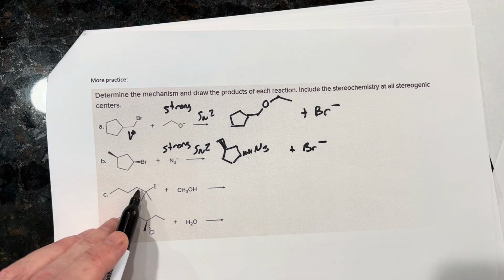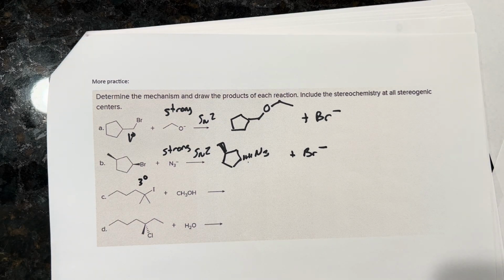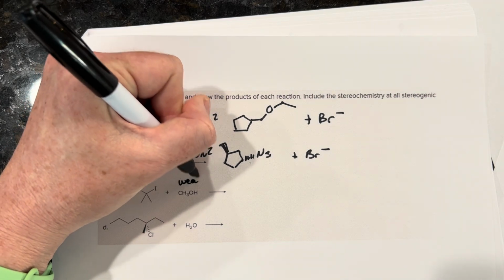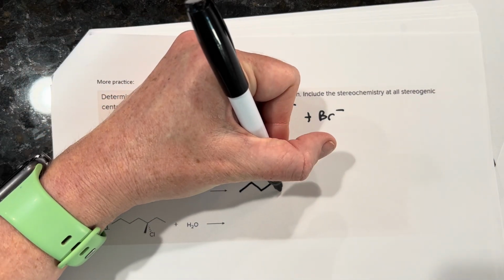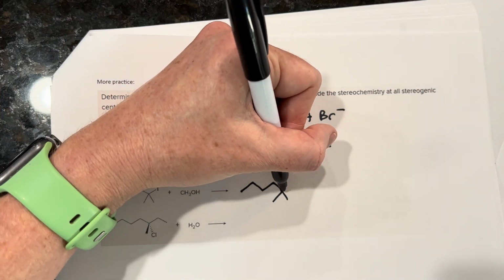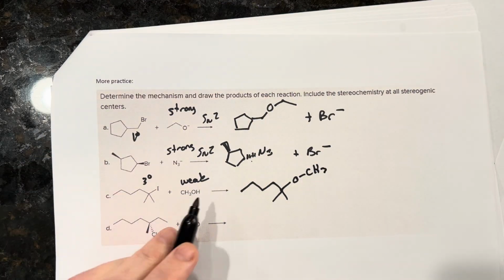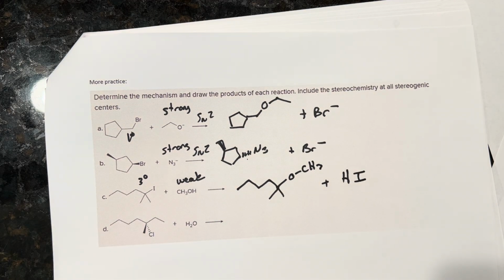For C, I see a tertiary iodide there. This is definitely going to be via SN1. Also, this is a weak nucleophile. So after all is said and done, we're going to have methyl groups, and then this is going to be O to CH3, and we would have had to have lost that H. So it's plus HI.